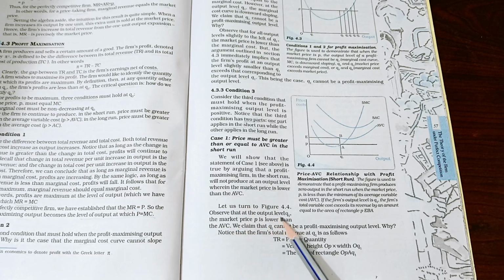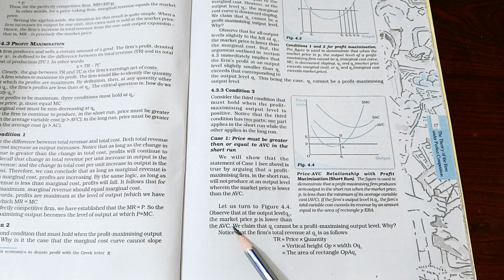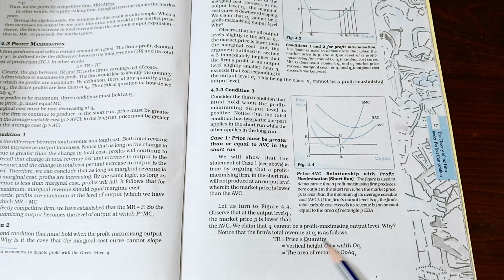Let us turn to figure 4.4. Observe that at the output level Q1, the market price P is lower than the AVC. We claim that Q1 cannot be a profit maximizing output level. Notice that the firm's total revenue at Q1 is as follows. TR equals price times quantity, which equals vertical height OP times width OQ1, which equals the area of the rectangle OPAQ1.